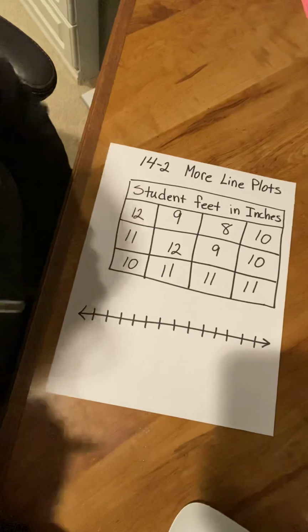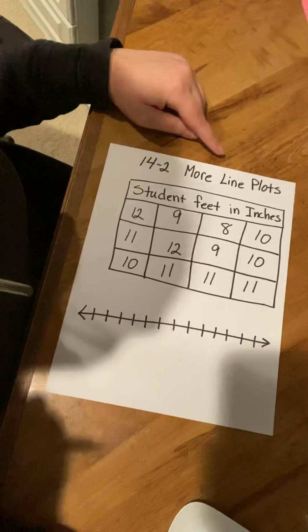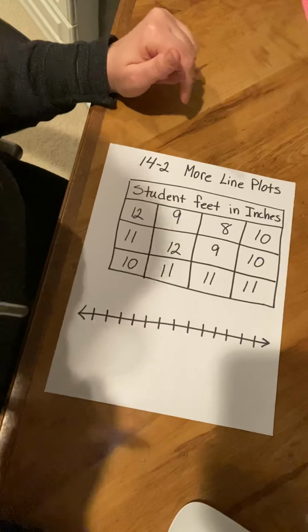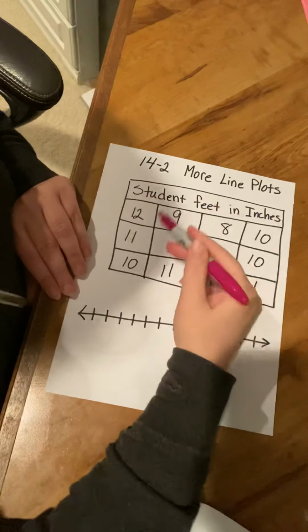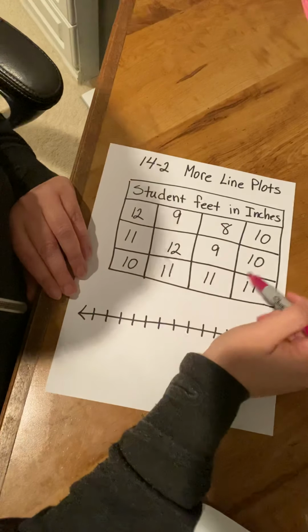Hi friends, this is lesson 14-2, which is more line plots. We talked about line plots in 14-1. We're going to be working on those a little bit more. So here I have, does anyone remember what this was called? It has information or data on it.